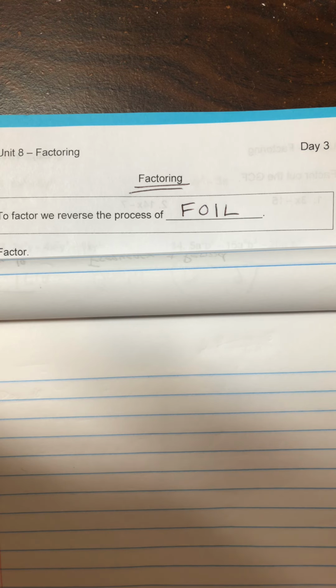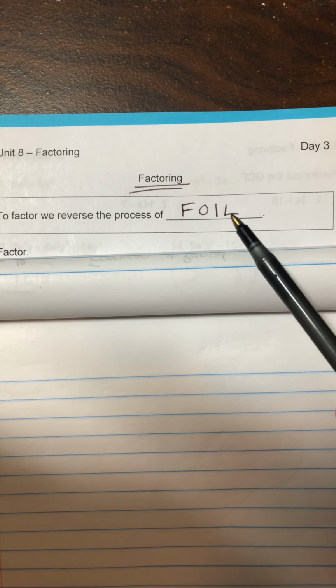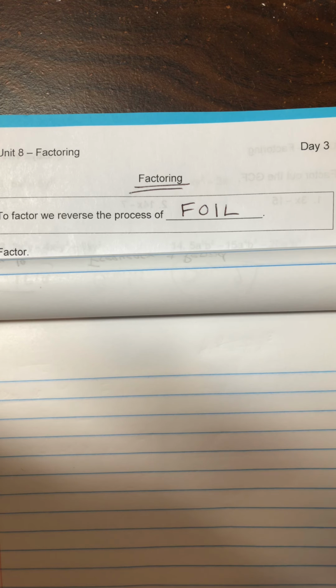Okay, Algebra 1, Part 1. This is day 3 notes on factoring. Day 3 kind of jumps right into factoring the trinomial. It's the process of reversing FOIL. All right, we're going to call it unfoiling, actually.